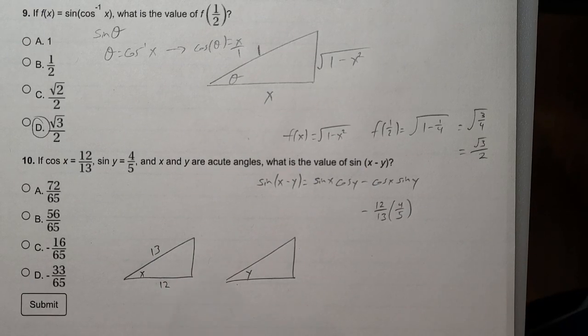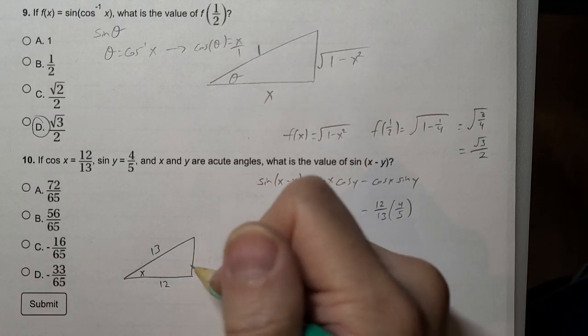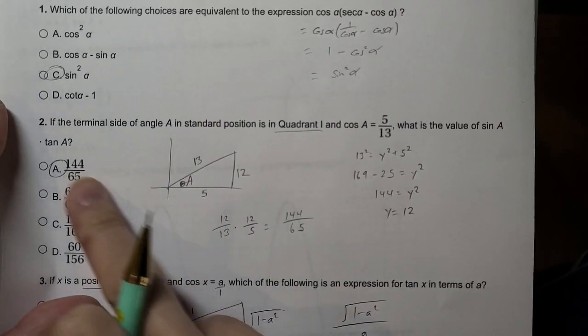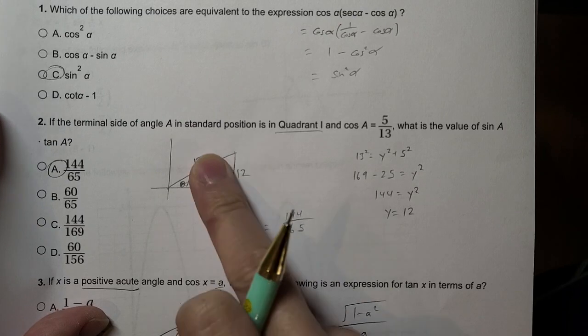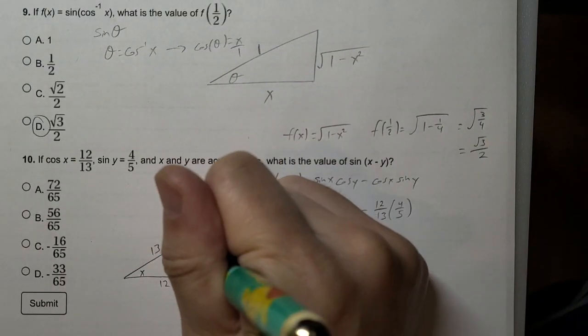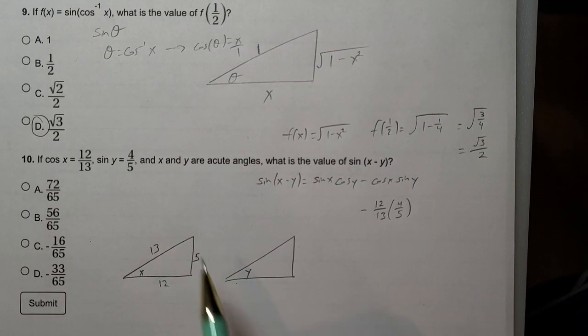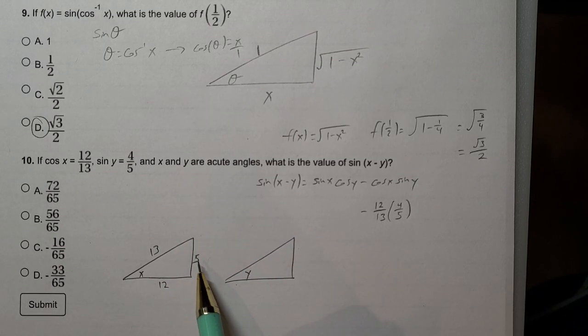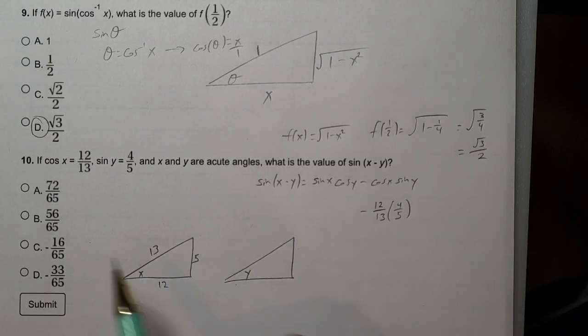I believe we had this special triangle in the other problem. What was the value here? Let me look at my previous paper. We did it in number 2, the special triangle is 5, 12, 13. So the side over here should be 5. And since they're acute angles, they're in quadrant 1, so we don't have to put a negative or anything like that.